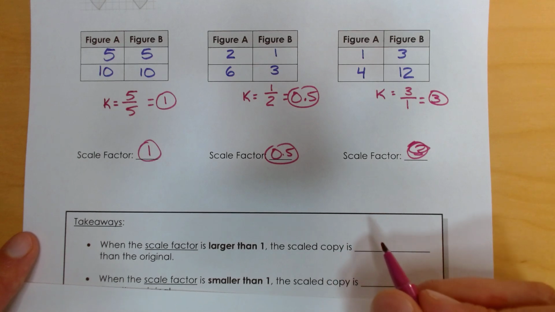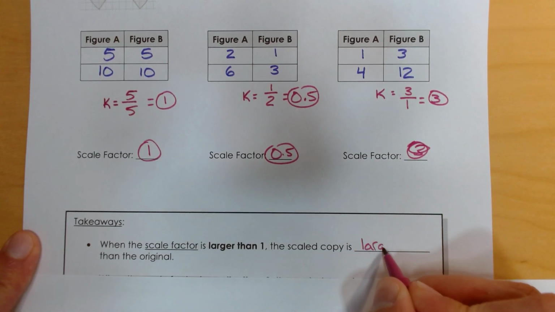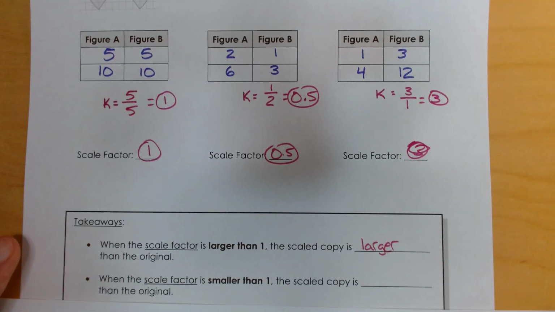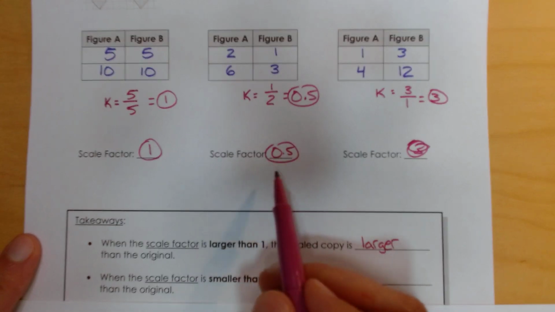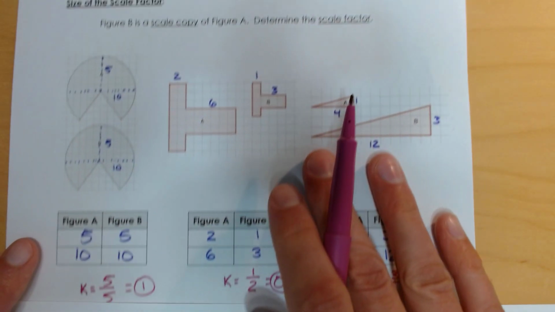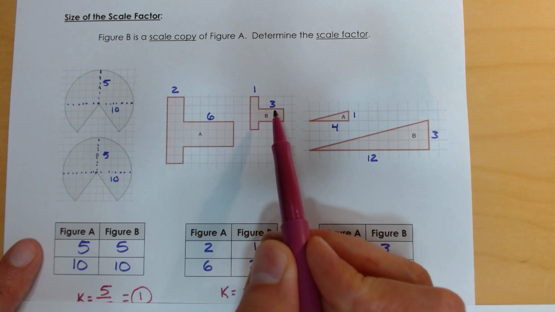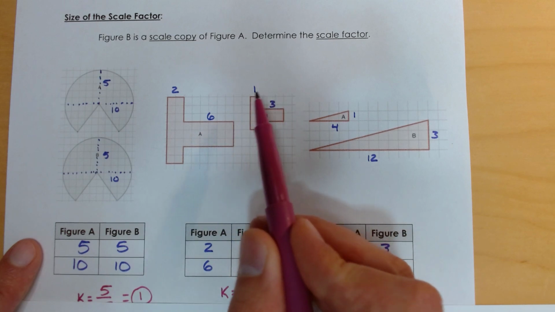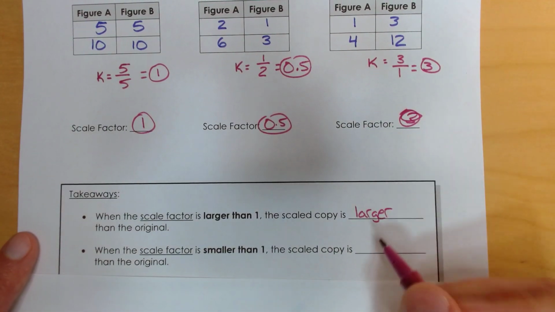So we say that when you have a scale factor that's larger than 1, the scale copy is larger than the original. But if we have a scale factor that's smaller than 1, like we did here, we had 0.5, what happens to our image? Well, when you multiply by a scale factor smaller than 1, you get a scale copy that's much smaller than the original.